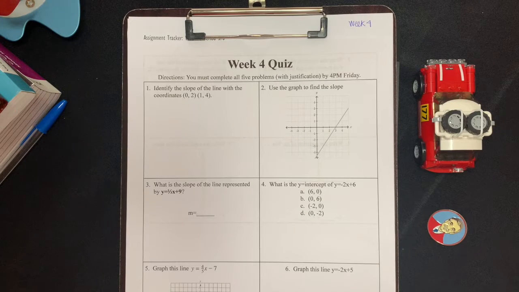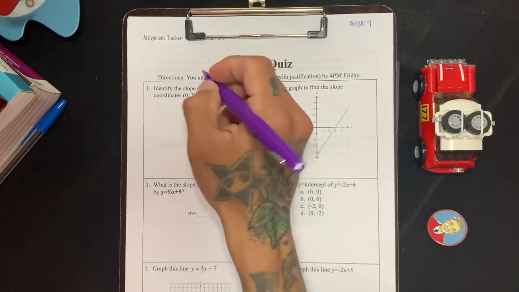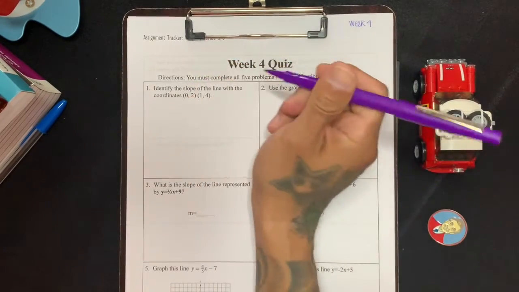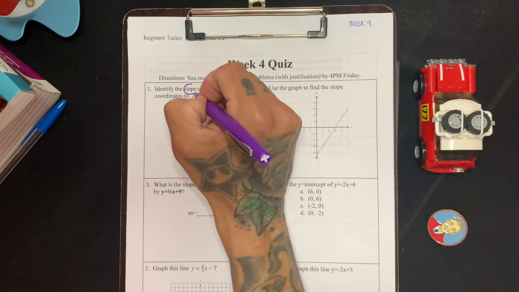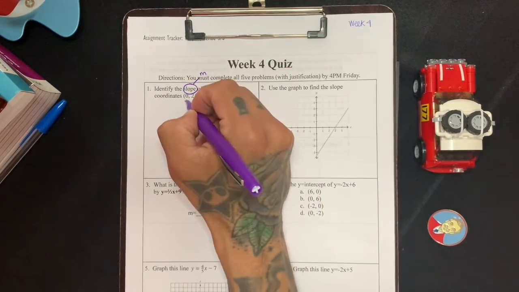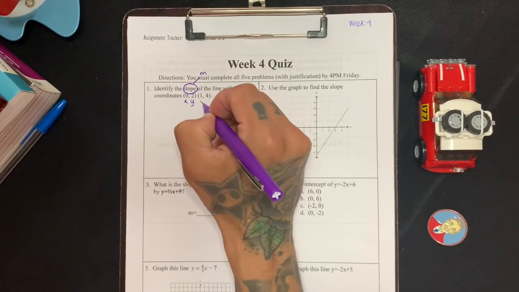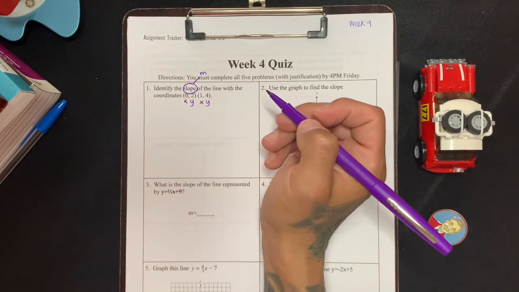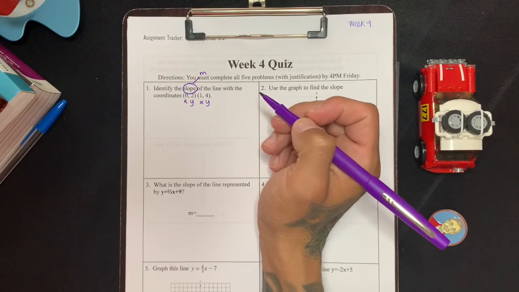All right, team, so here we go. Week 4 quiz, question number 1. We are told to identify the slope of the line with the coordinates 0, 2, 1, 4. The very first thing I want to do, if I'm doing this on paper by hand, of course, you know what I'm going to say: show your work by annotating. Make sense of the problem before you even start to draw a solution or try to solve it.